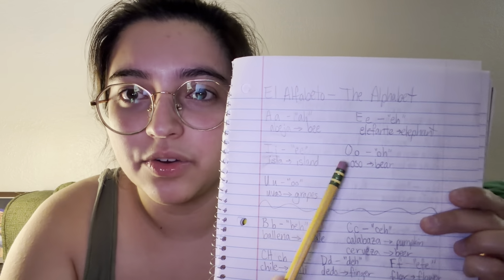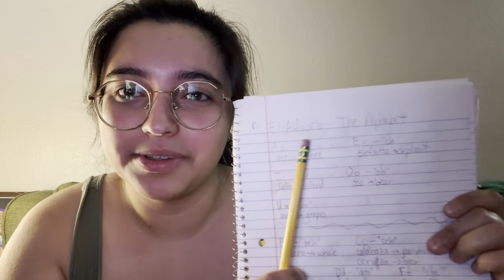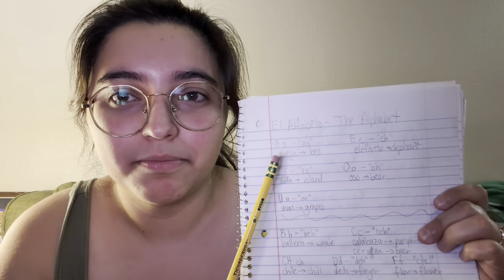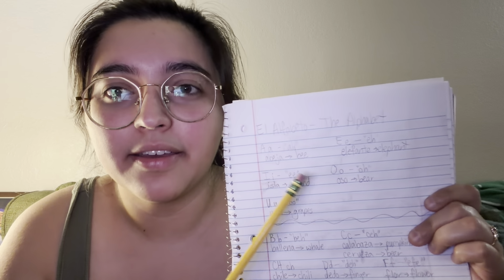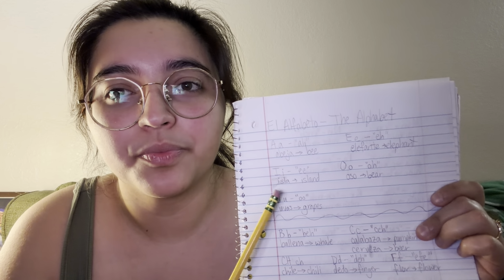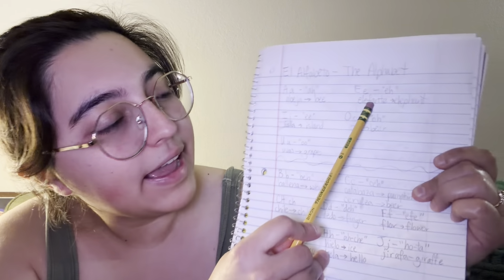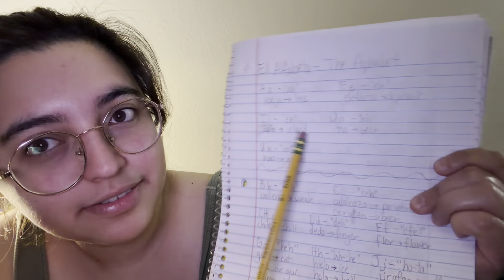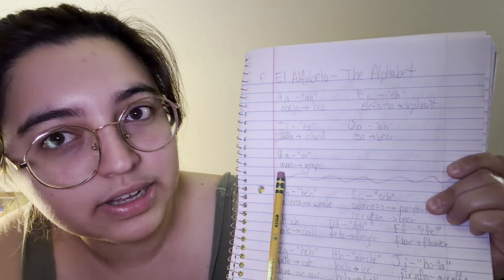The only exceptions are certain words, where you have the U in front of the E and you don't pronounce the U, or where you have the two dots over the U and you do pronounce it. But the actual sound of the vowel is pretty constant. Abeja, elefante, isla, oso, uvas.